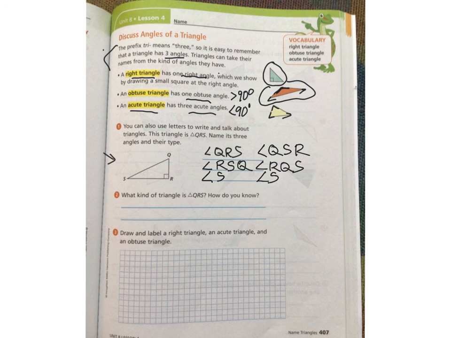And then when I get to number 2, it says, what kind of triangle is QRS? How do you know? Well, remember my choices up here? Is it a right triangle, an obtuse triangle, or an acute triangle? Well, I see something in there that's giving us a clue as to which triangle it is. Do you see something that gives us a clue?